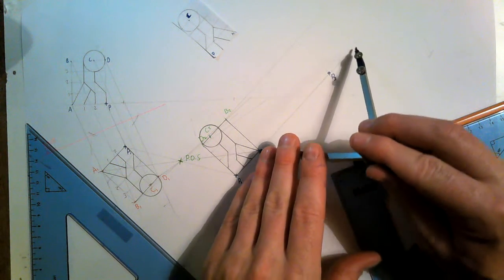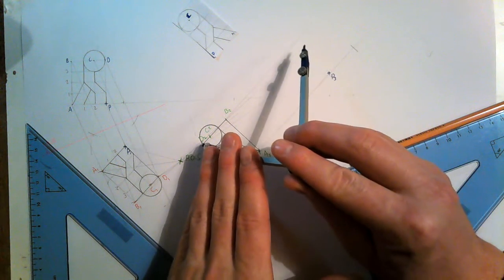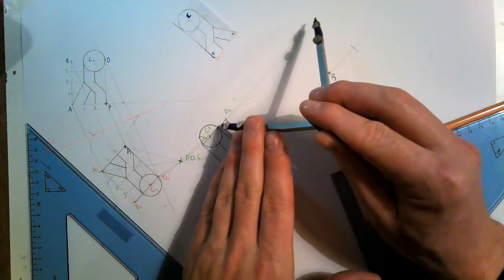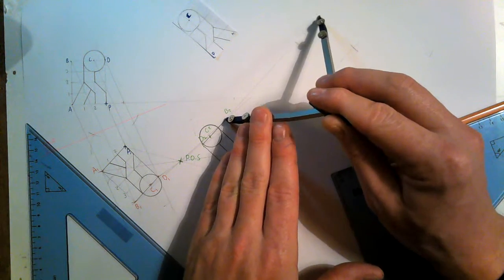Okay, so we can mark off A3, D3, C3, and B3.